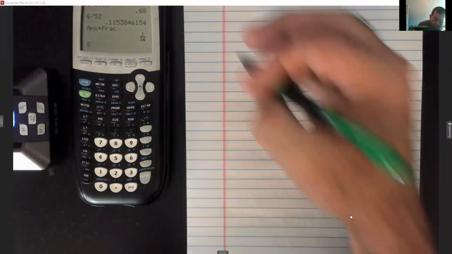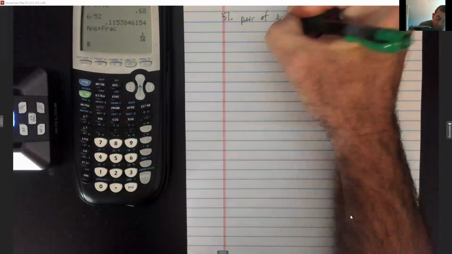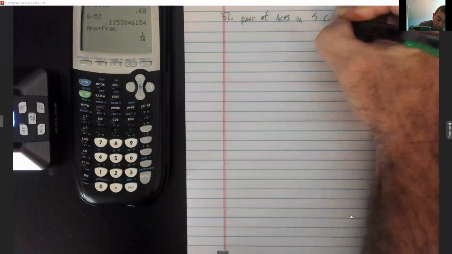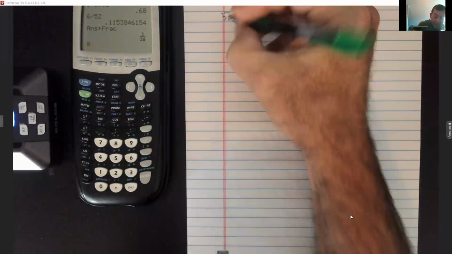All right, y'all. 37. Same thing. State the method, theoretical, relative frequency, or subjective, and then answer the question. What is the probability of being dealt a pair of aces in a 5-card hand? So pair of aces in 5-card hand. So that once again would be theoretical.